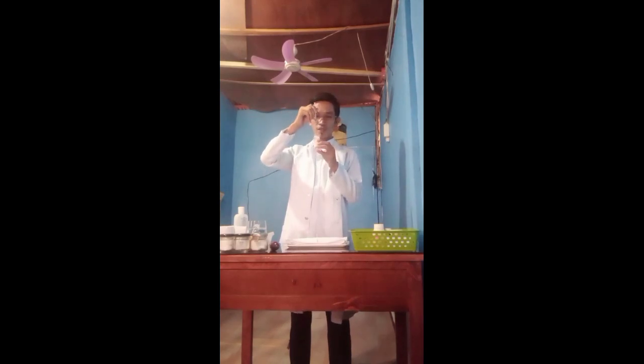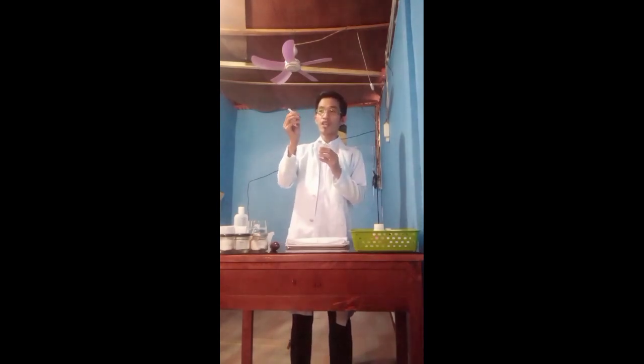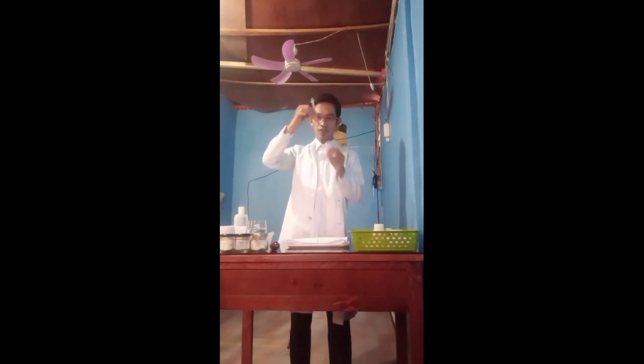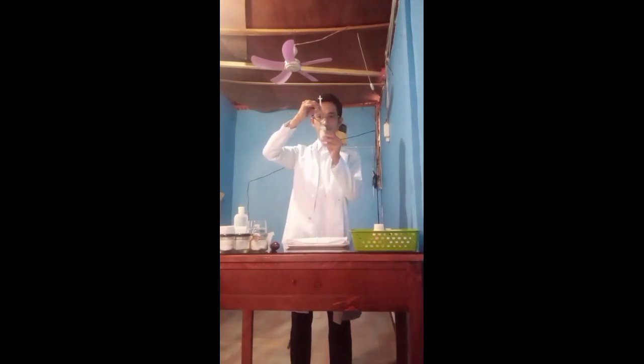So I have here. When injecting, just hold the syringe by forming the dart position, just like this. So straight. Okay. So it's already intact.